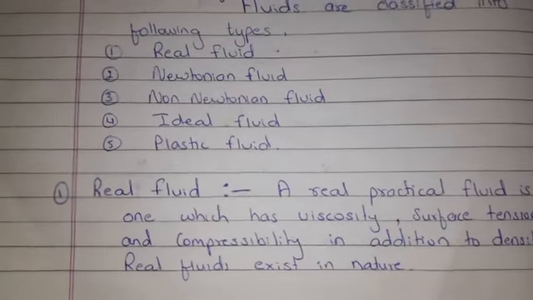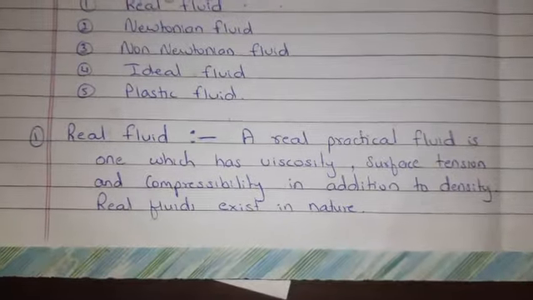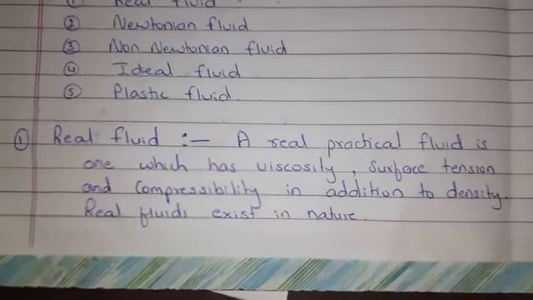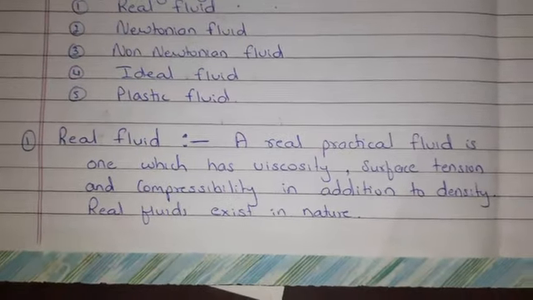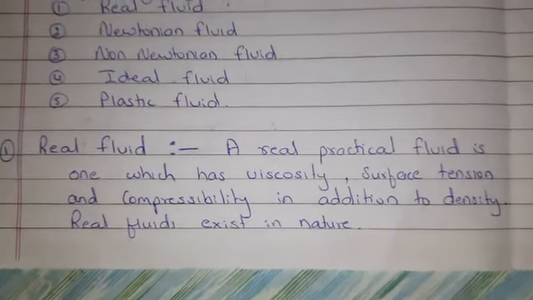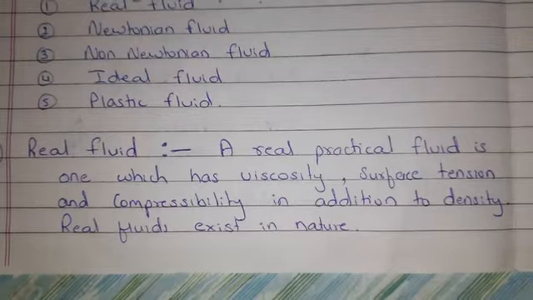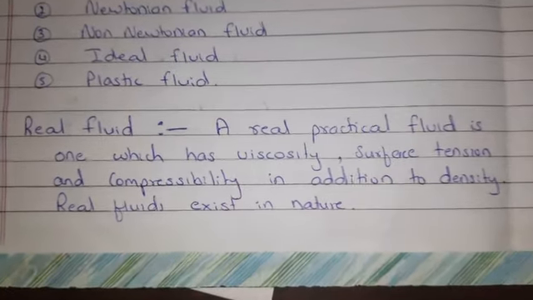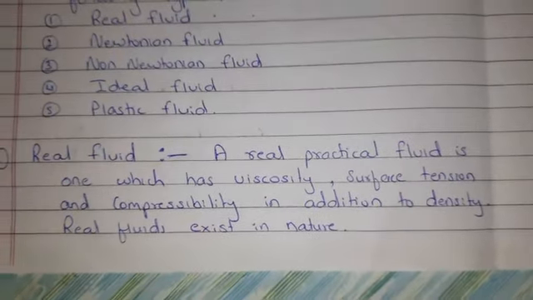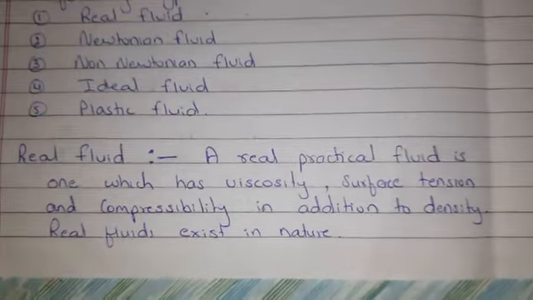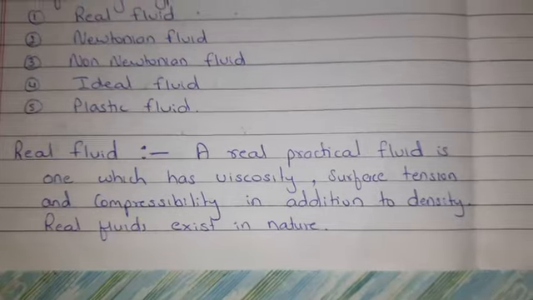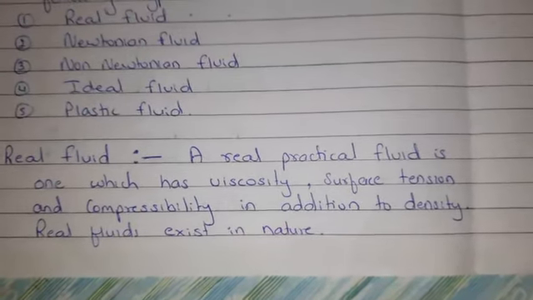So viscosity is a property of a fluid which offers a resistance to shear. Now what do you mean by resistance to shear? To explain in general, I will give you one example. Consider two fluids. One we will take as water, the other one any oil. It may be coconut oil, engine oil, or any other oil. We are considering two liquids, one is water and one is oil.